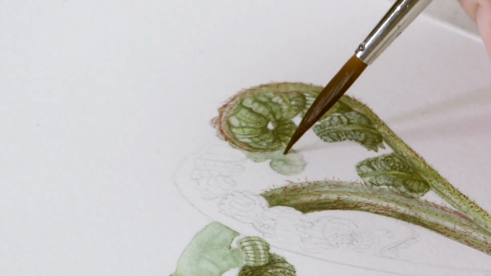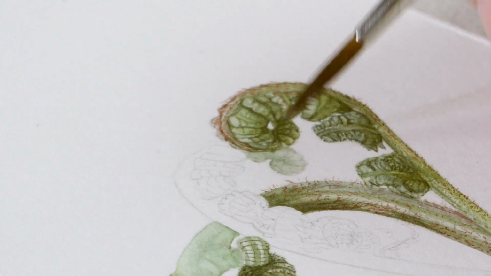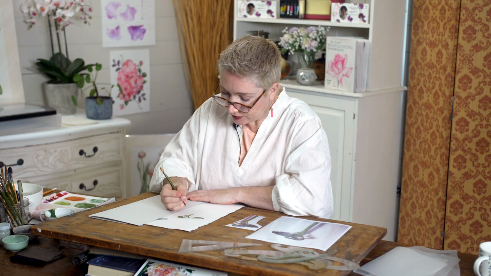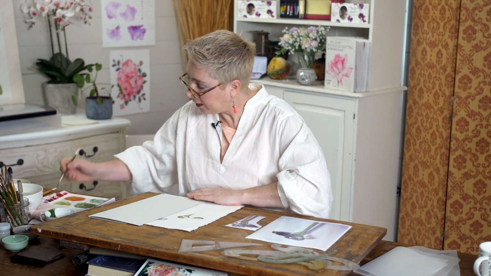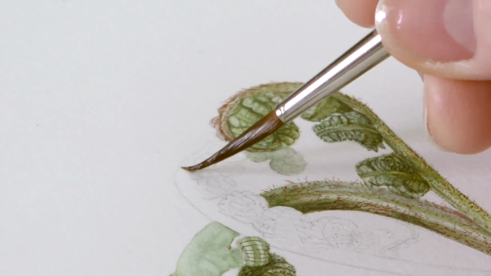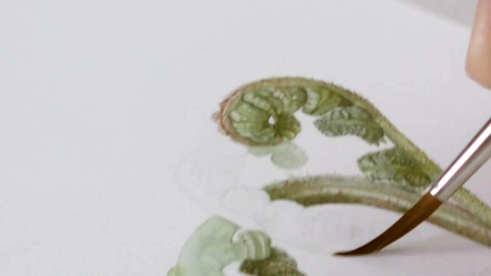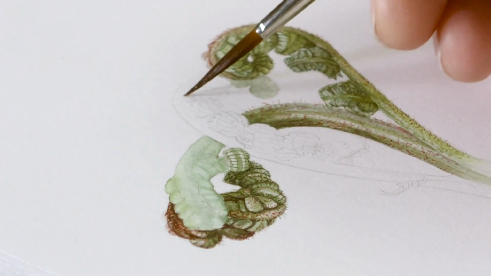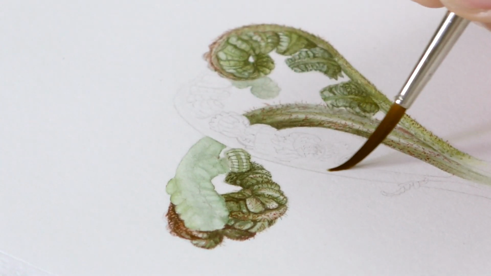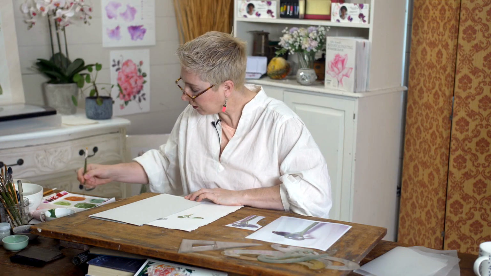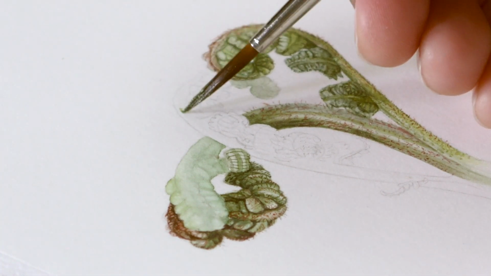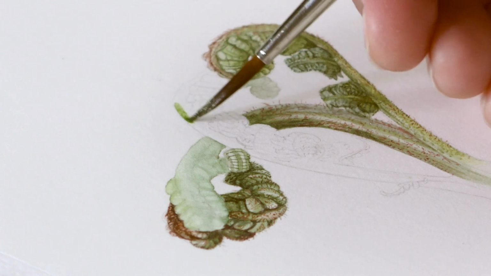Just going to put a small amount of the mid green, just watered down there, just to knock it in, as they used to say. I'm going to put some water down the back here, just to give me an even run, because sometimes when you're doing small things, the paint can resist from the paper, and then you find yourself getting shabby edges.